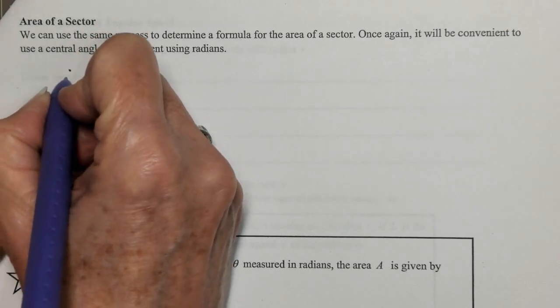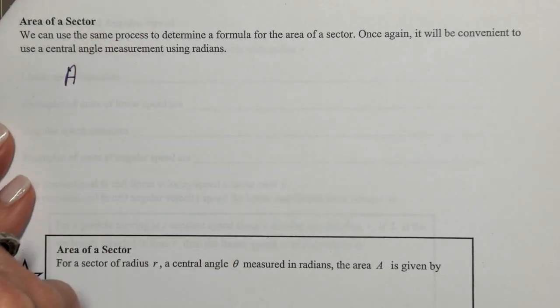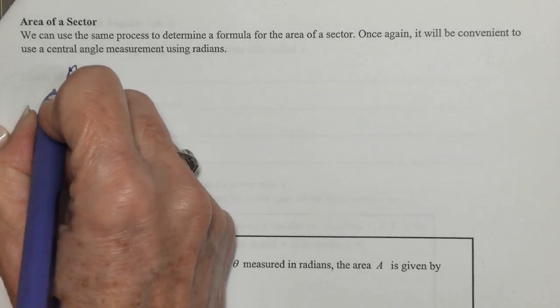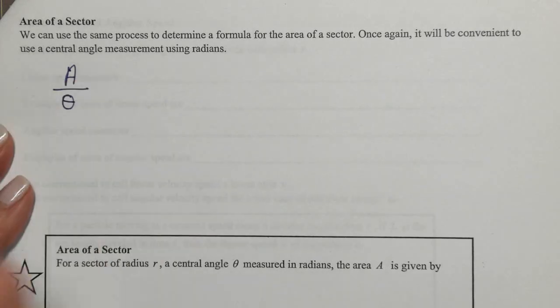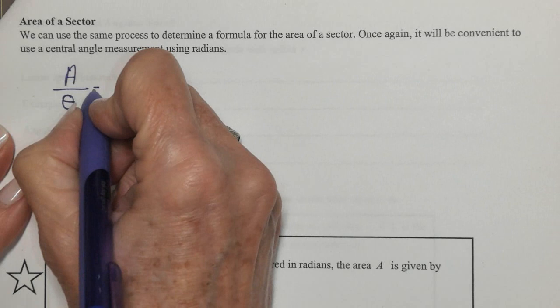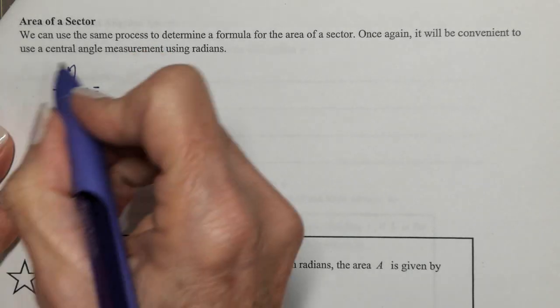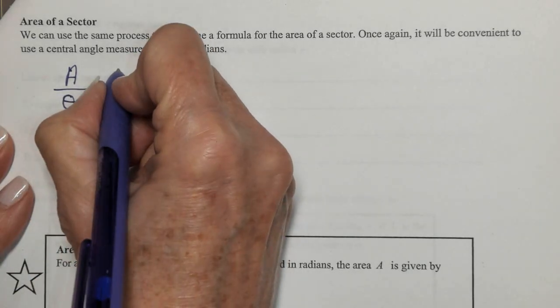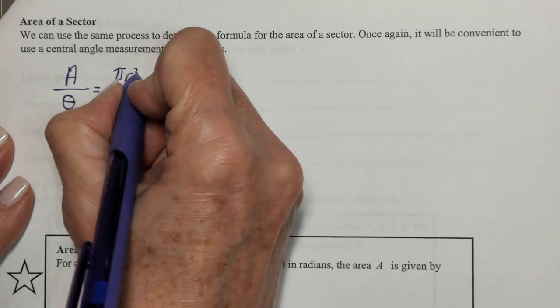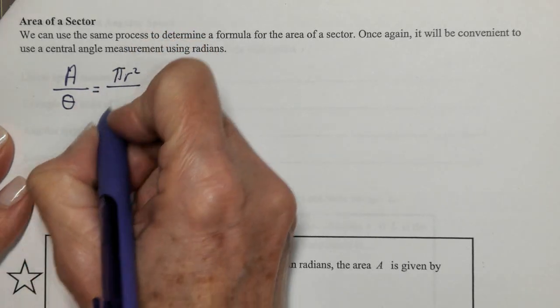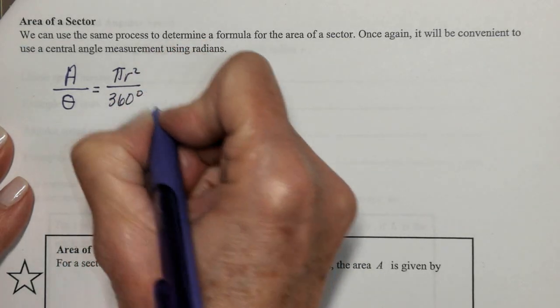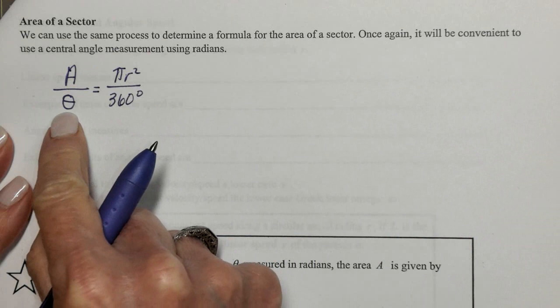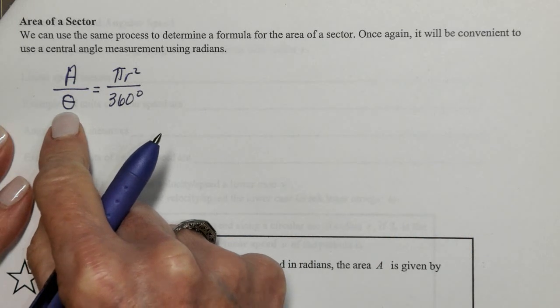We want to know the area. I'm going to call it A for area. The area for some given central angle theta will equal the entire circle area, pi r squared, divided by either 360 degrees or 2 pi, depending on if this theta is in degrees or radians.